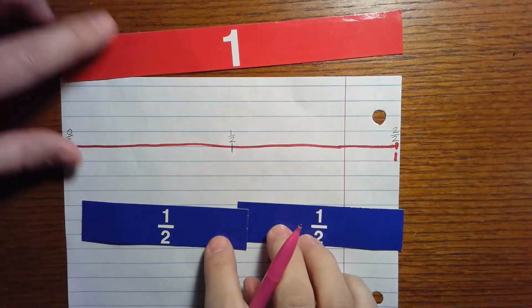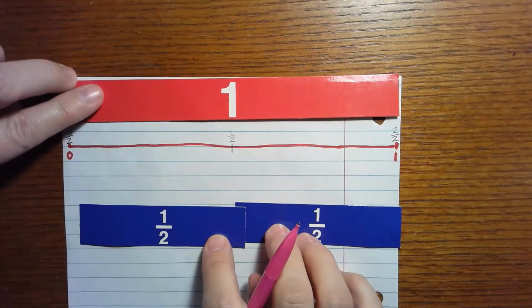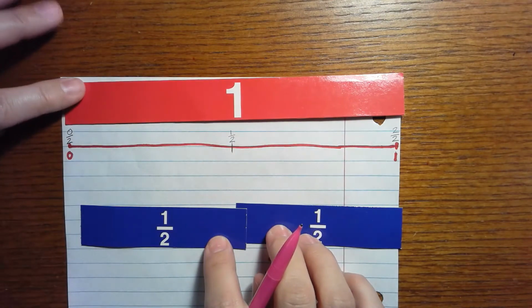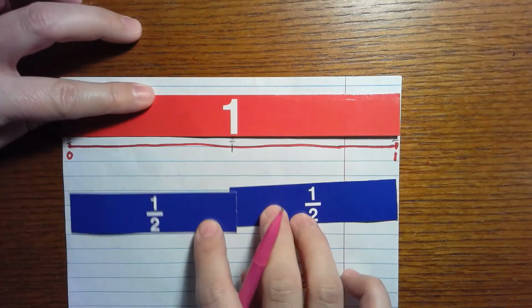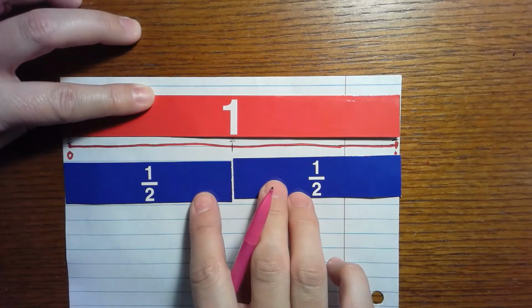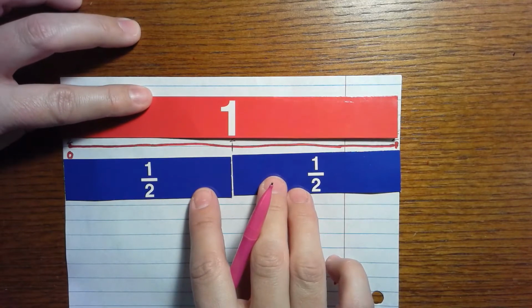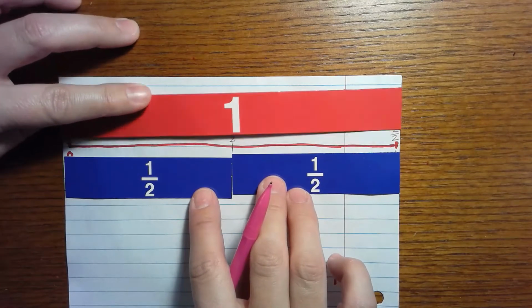So I just wanted you to see that connection, that what you learned yesterday is awesome, and what you're seeing today is absolutely similar and related to what you did yesterday. It's just showing it in another way. So 2 halves is 1 whole.